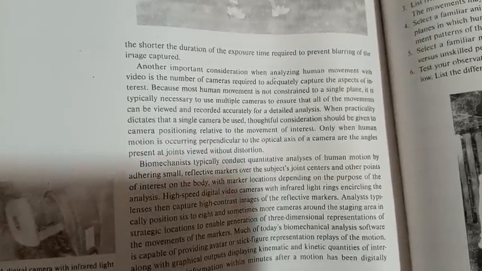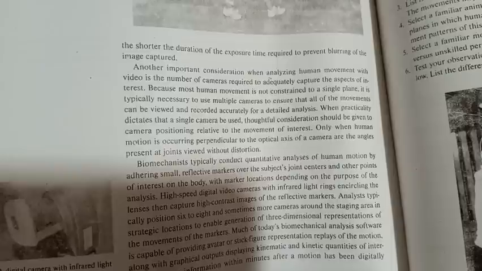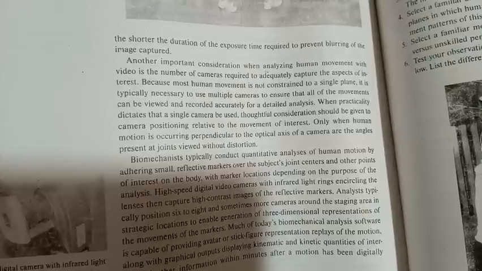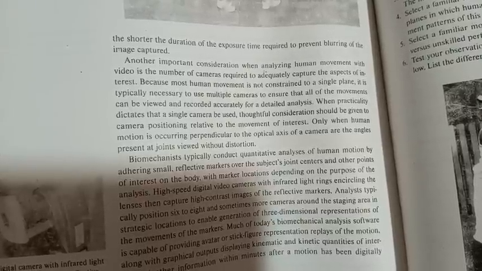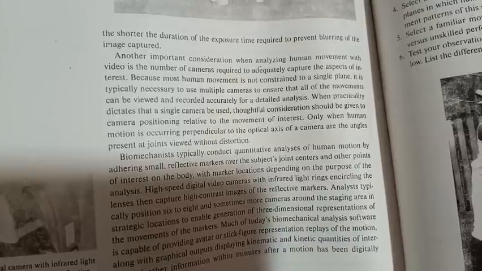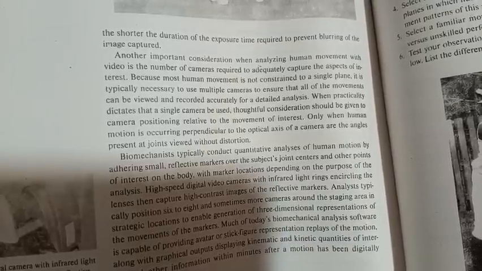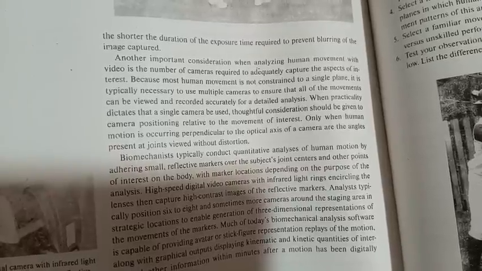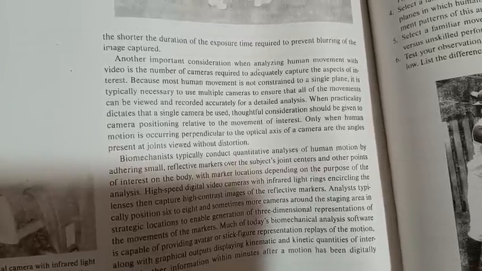Another important consideration in video is the number of cameras required to adequately capture the aspects of interest, because most human movement is not constrained to a single plane. It is typically necessary to use multiple cameras to ensure that all the movements can be viewed and recorded accurately for detailed analysis.